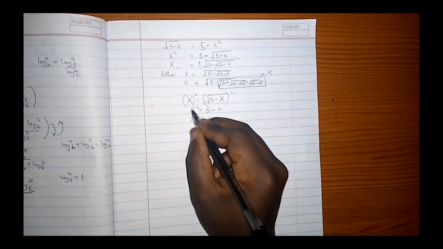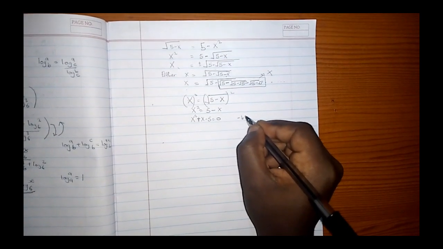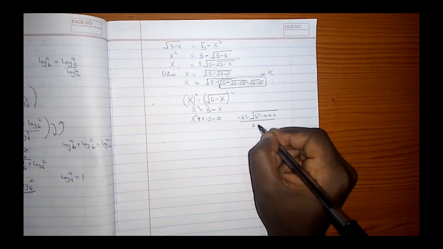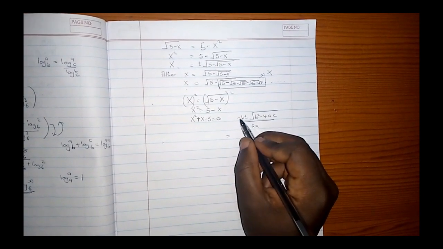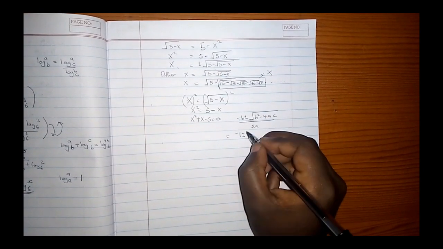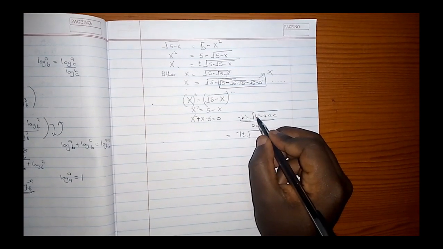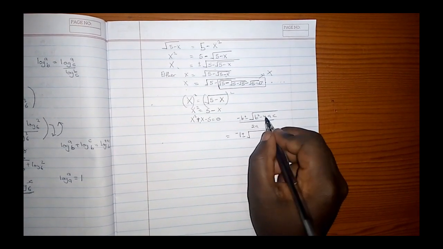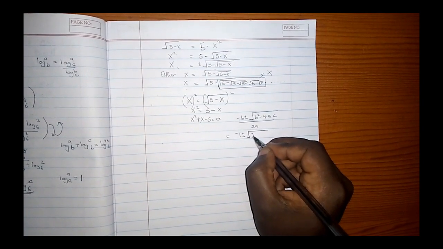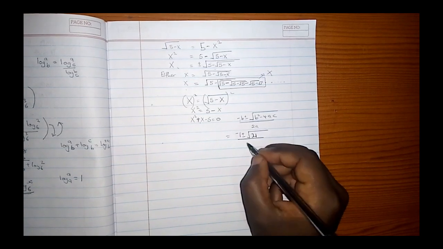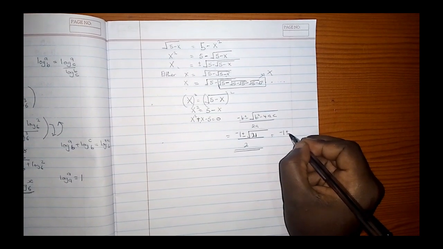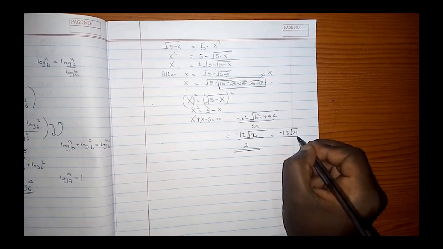So it's the same as minus b plus or minus the square root of b squared minus 4ac, all over 2a. My minus b is minus 1, plus or minus the square root of b squared, which is 1, minus 4 times a, which is 1, times negative 5, which is 20. So 1 plus 20 equals 21, all over 2 times 1, which is 2. So this is my first answer, negative 1 plus or minus the square root of 21 over 2.